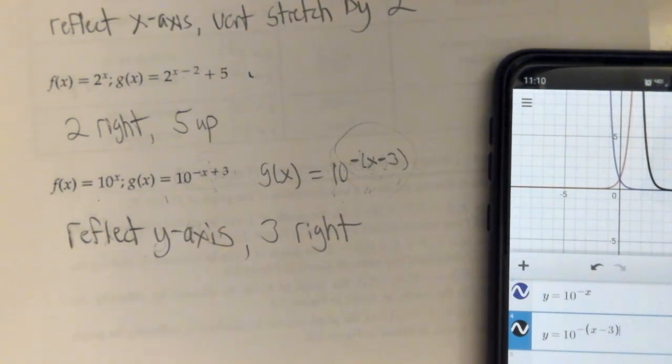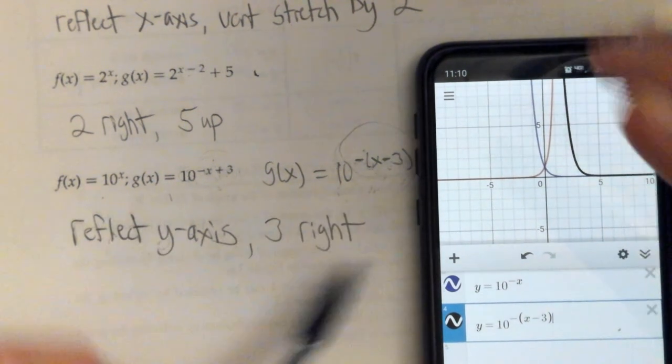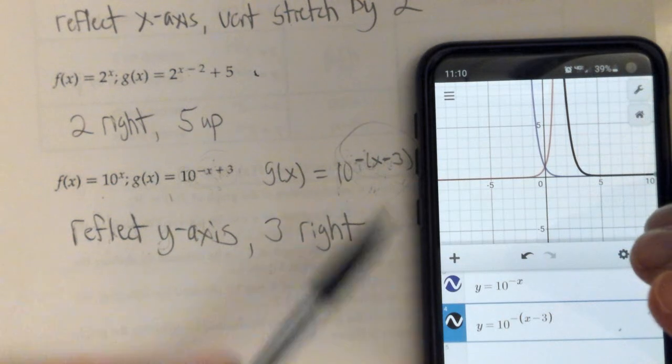When you're coming across problems like this, it's good to verify it, because as soon as you see the graph, you would say, hey, that didn't move to the left, it moved to the right. What happened? And then that will alert you to recognize that this is the way that it should be rewritten.